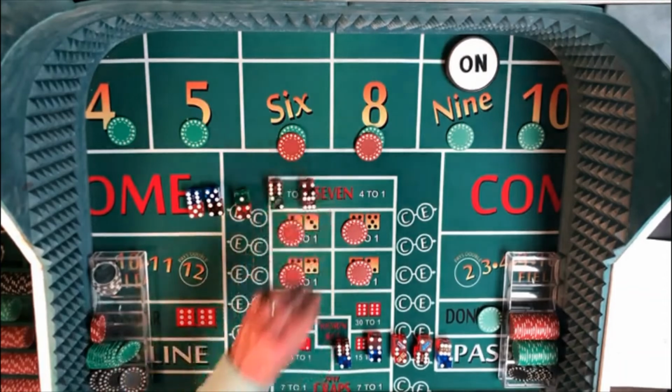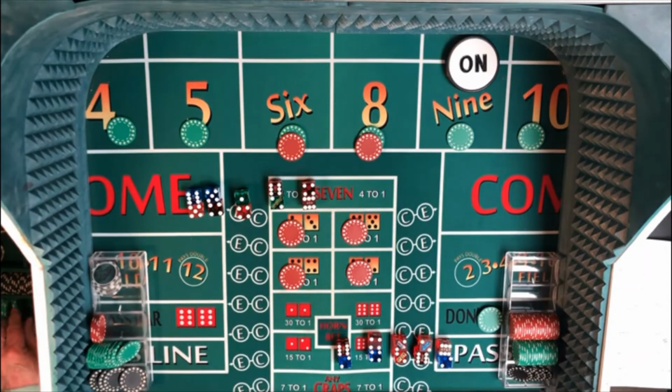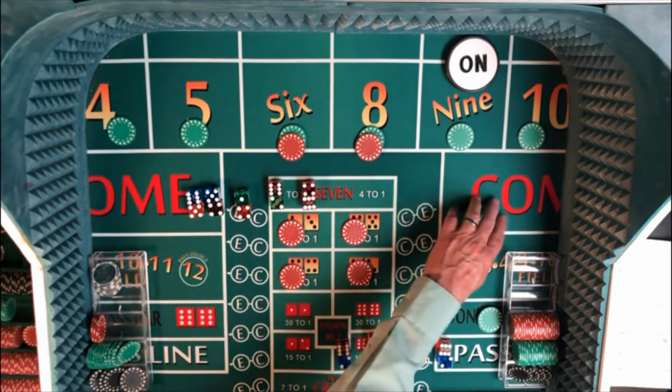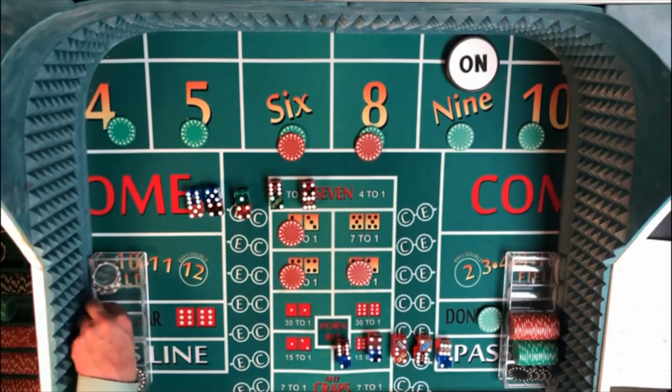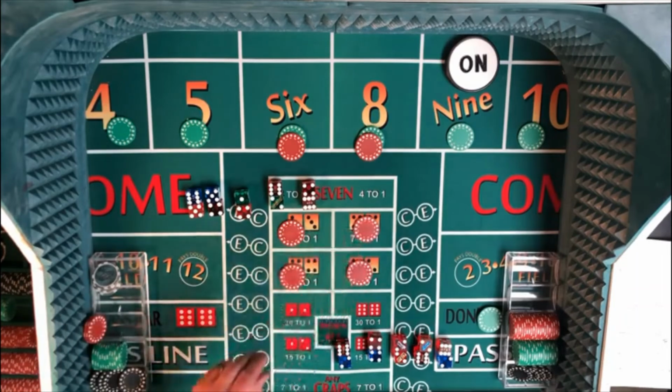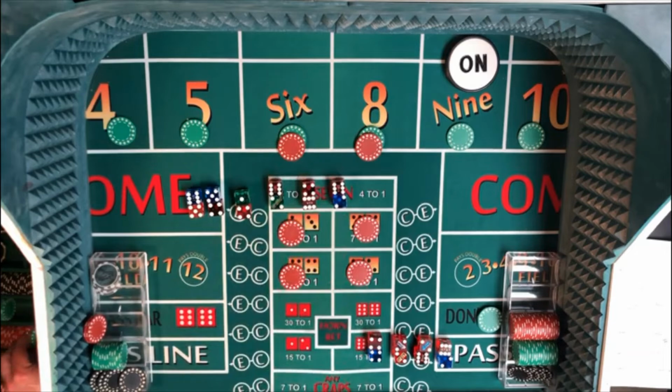And we have an easy 10, so that's $50 winner. And pay the vig on that. And then that comes down. Easy 10 or the hard 10 comes down, so we'll replace that. And we have an easy 8. It's another $35 winner.